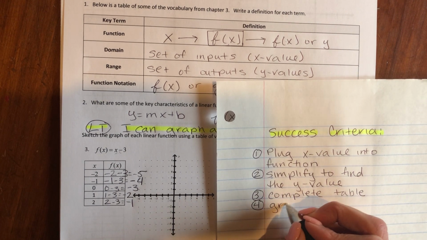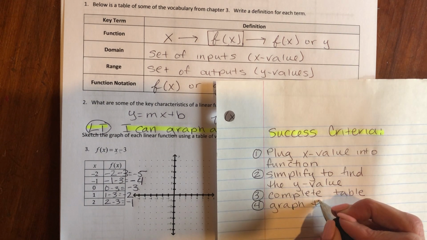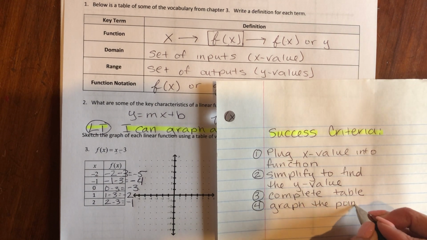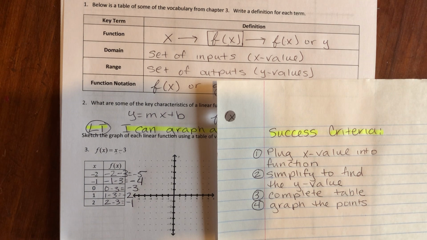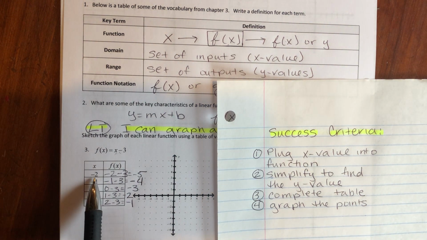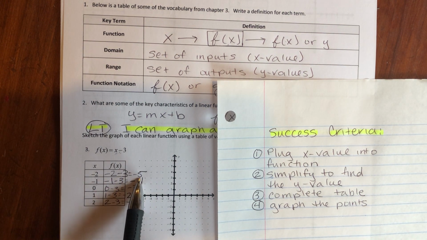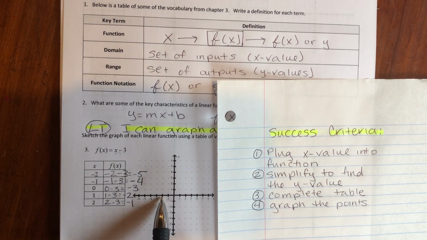We are going to graph the points. My first point is -2, -5. My x is -2, y is -5. So go over 2 and then down 5.